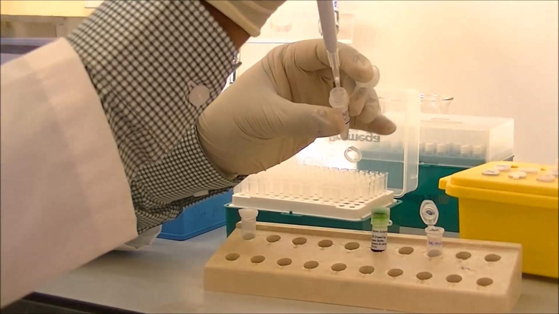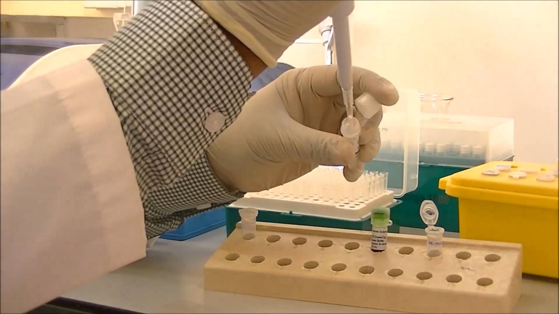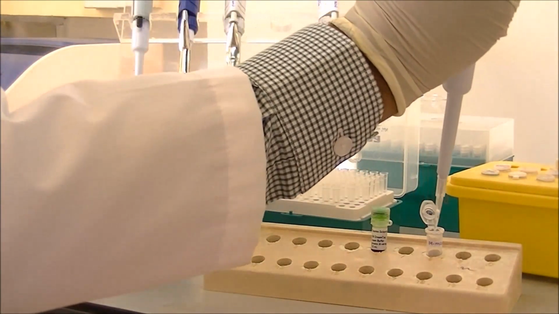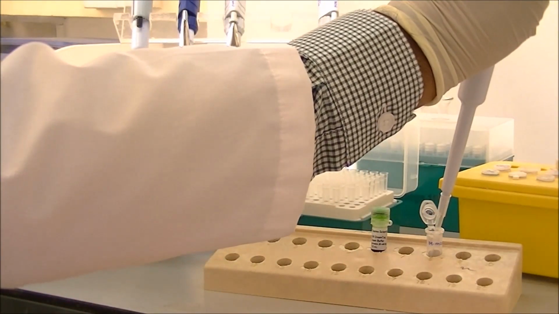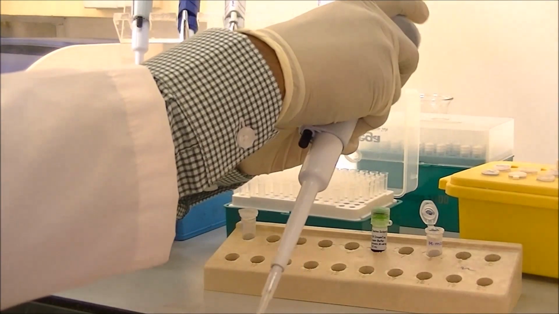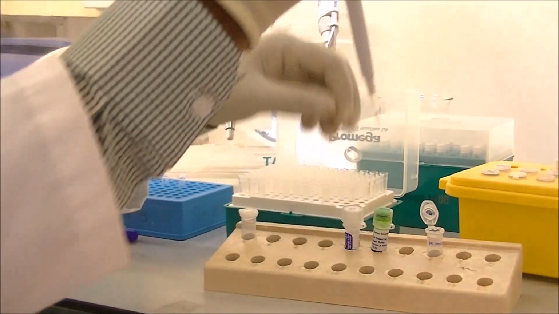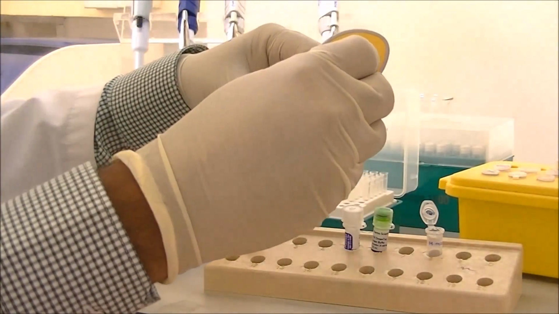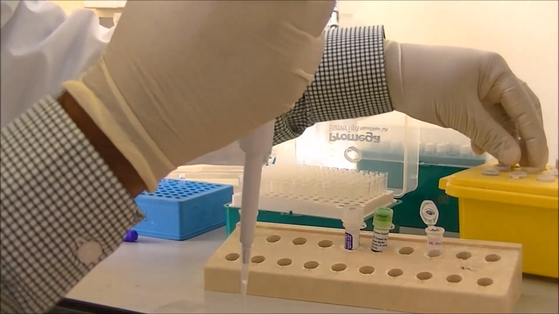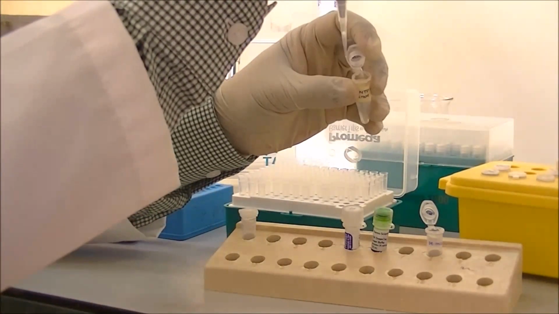Between reagents, make sure that you always change the pipette tip so you don't contaminate between the reagents. So the magnesium chloride mixture is also added. The third chemical that goes in is the dNTP mix.